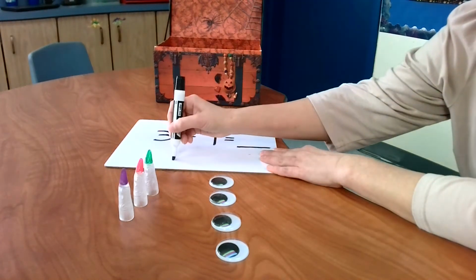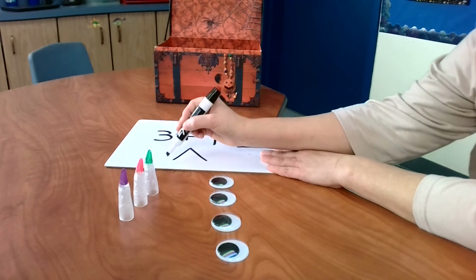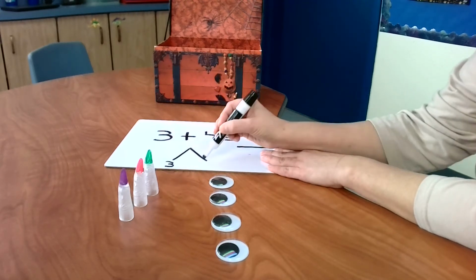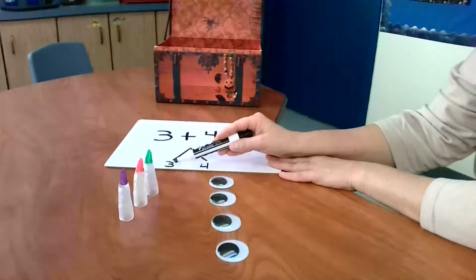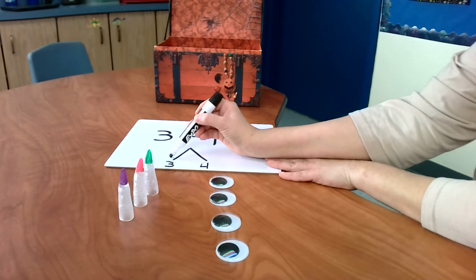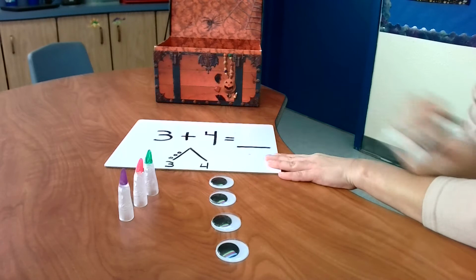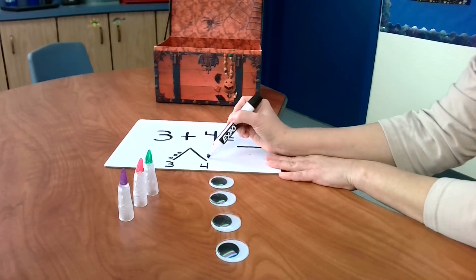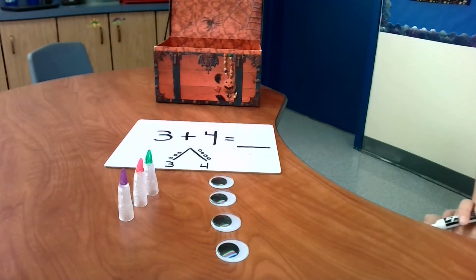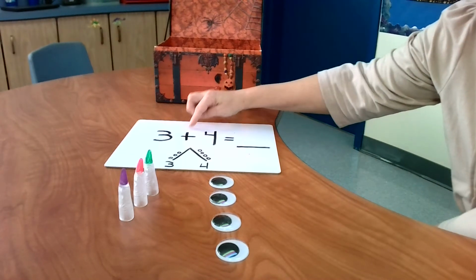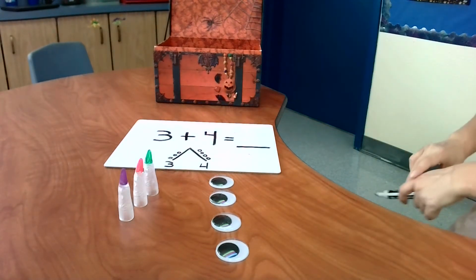I'm going to look at it in a Math Mountain as well. It's always good to double check your work. Math Mountain is a great way to do so. 3 is our one partner that we have over here. So 1, 2, 3. 4 is the other partner. 1, 2, 3, 4. Okay, now I need to figure out what 3 plus 4 equals.